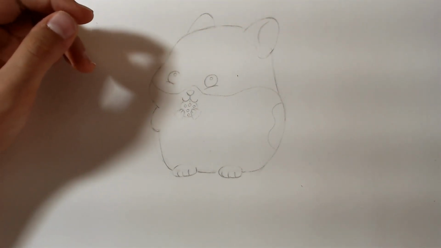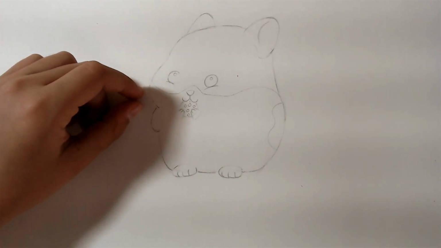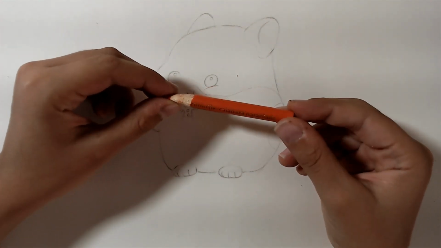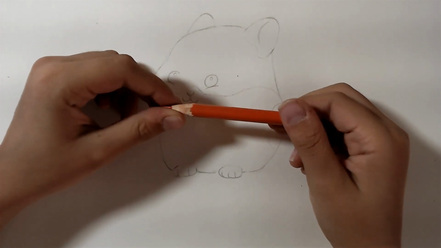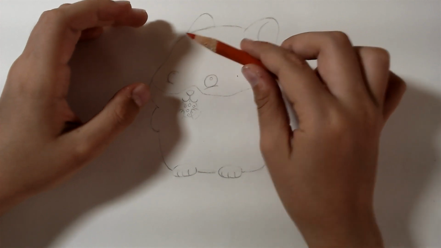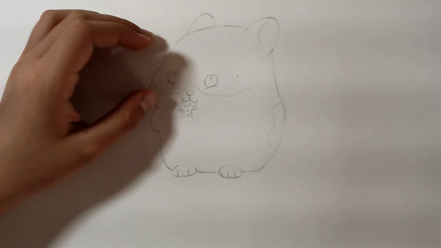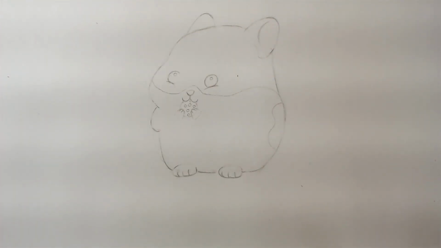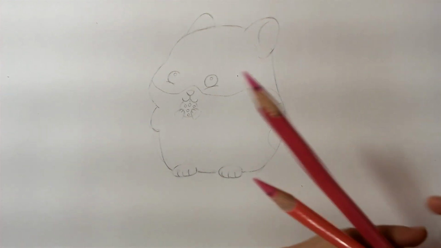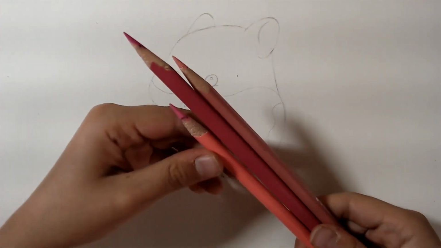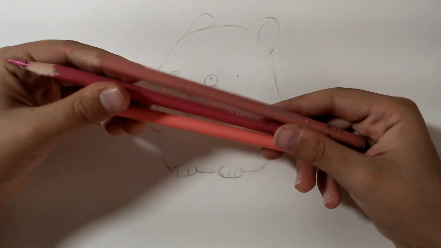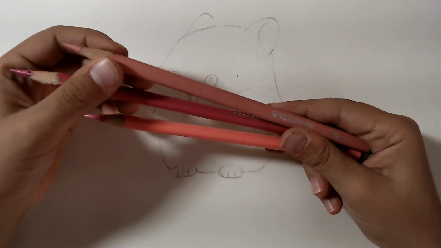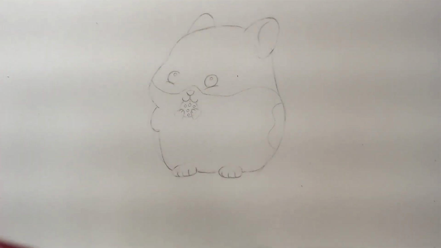And then I'm going to get this small orange color, a pumpkin orange, so I can also do the fur markings on the hamster. And then I'm going to have 3 pinks for the feet, the ears, and the paws. And 1 pink's a dull pink, and these 2 are bright pinks. And I'm going to blend those 2 pinks together.